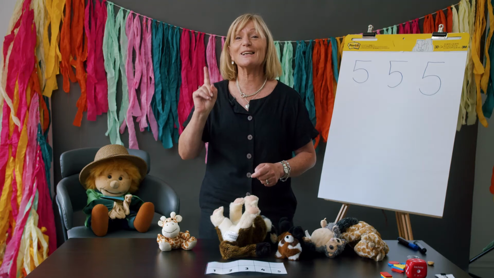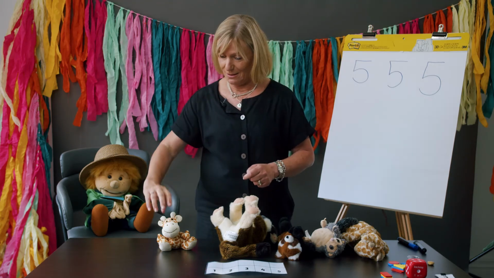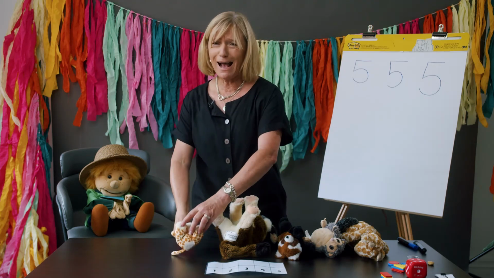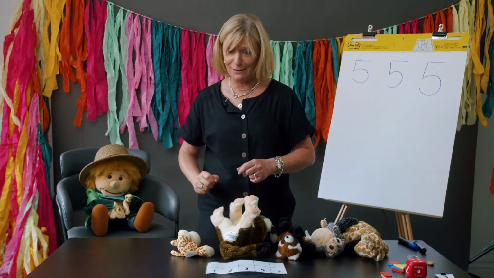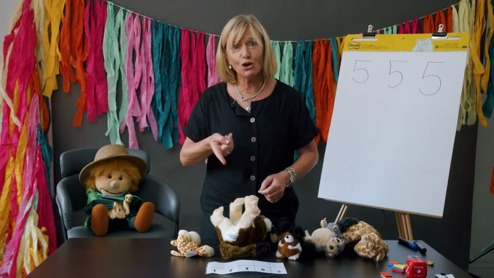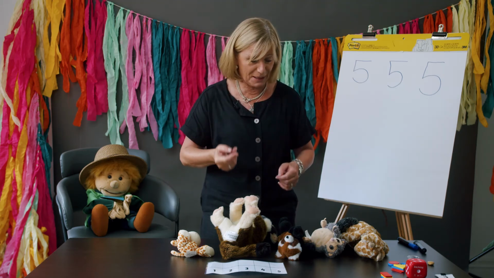One cheeky monkey jumping on the bed. She fell off and, ouch, bumped her head. Granny called the doctor and the doctor said, no more monkeys jumping on the bed.